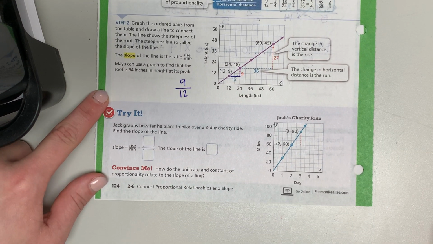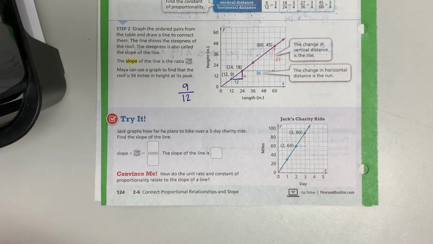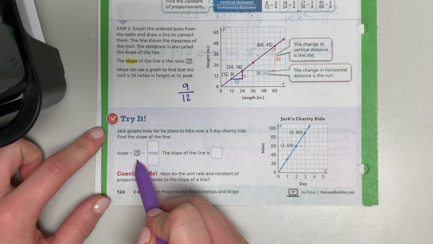Let's actually try something. Let's look down here. Jack graphs how far he plans to bike over a 3-day charity ride. Find the slope of the line. So slope is basically our steepness, and it is breaking something down to its unit rate. How much does it happen each time, depending on the situation that you're talking about? So slope is our rise over run.